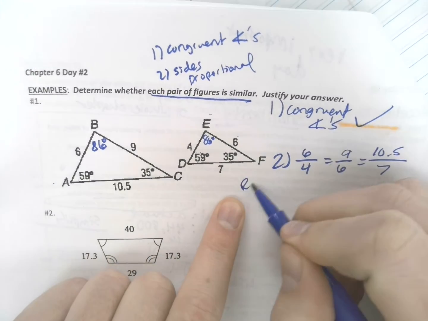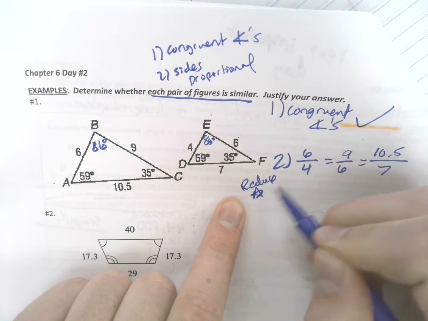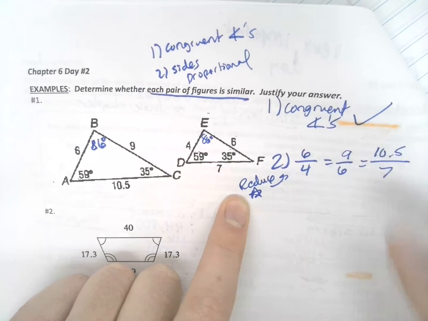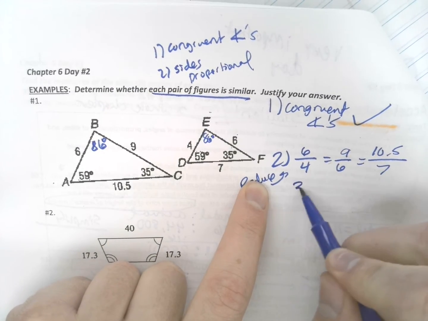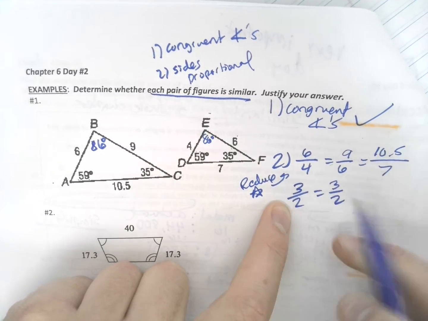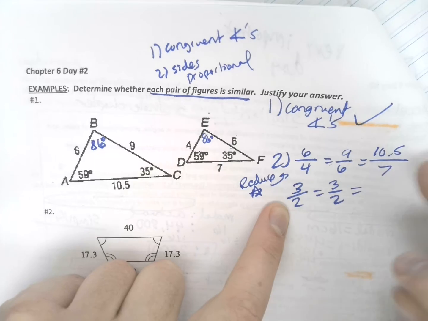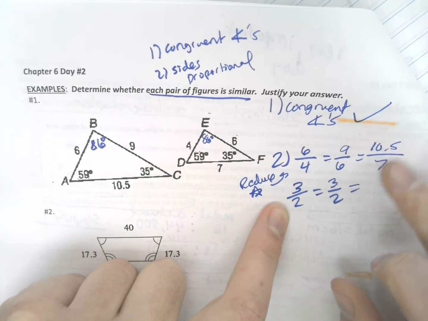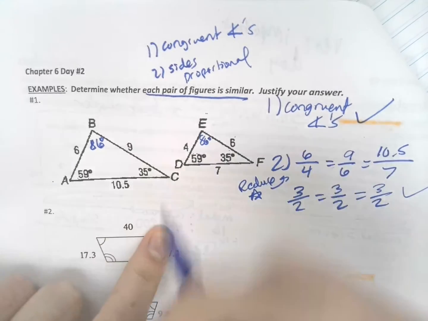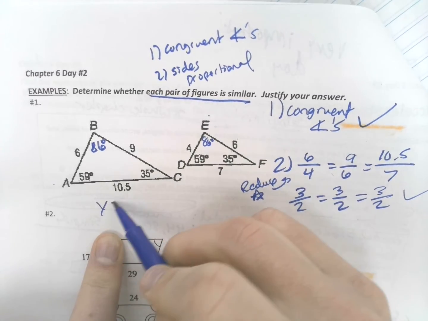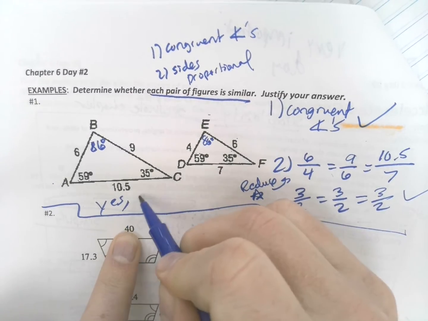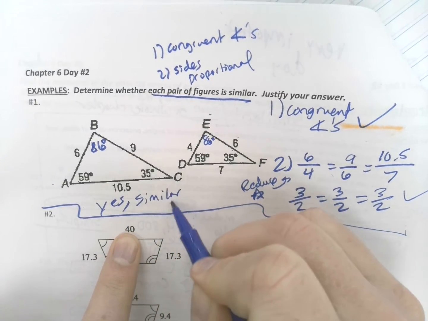And we need to reduce these 3. So 6 over 4 reduces down to 3 over 2. 9 over 6 reduces down to 3 over 2. And 10.5 over 7, if you divide that out, it actually reduces down to 3 over 2. So yes, we have similar figures.